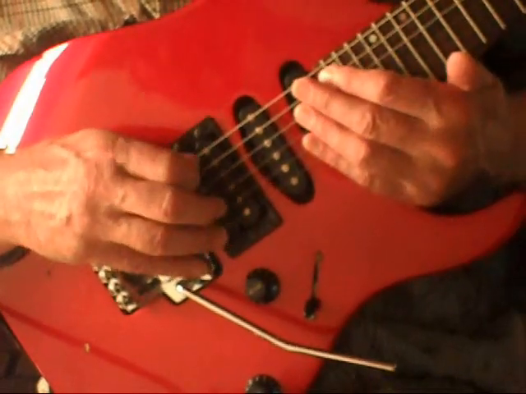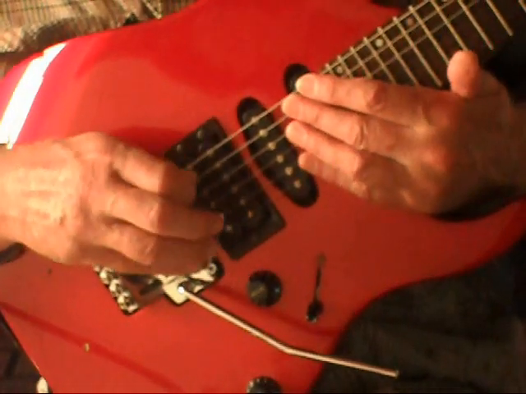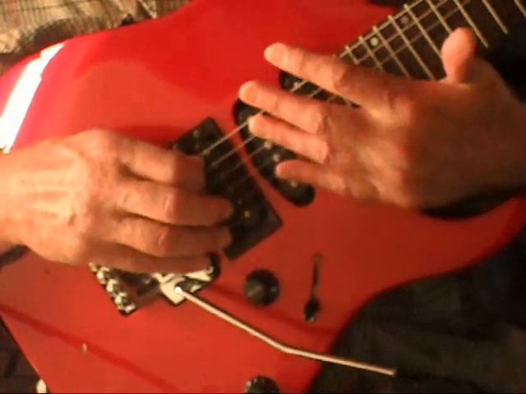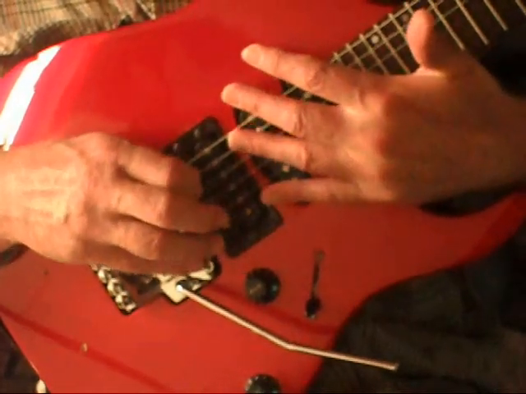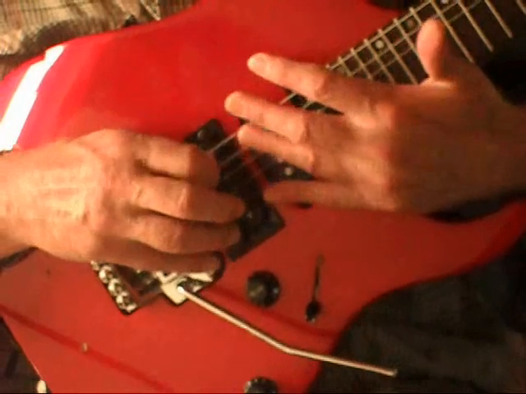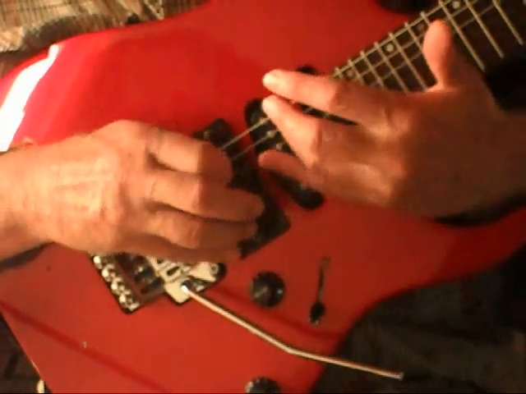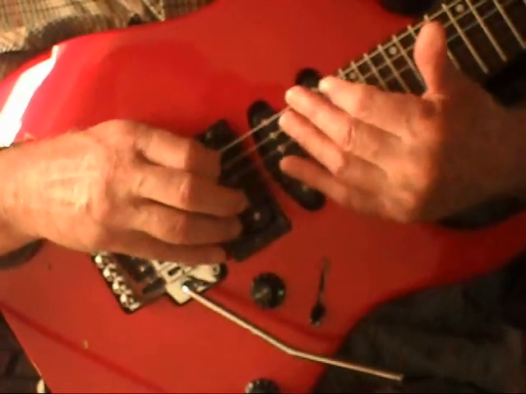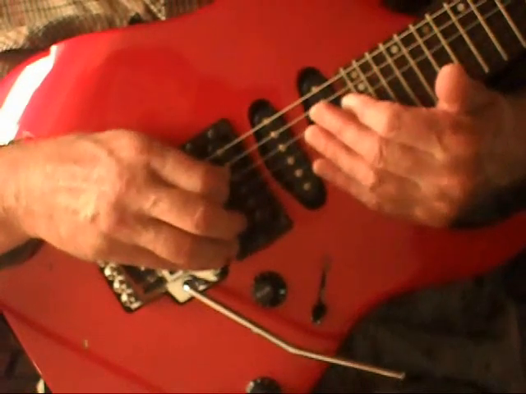On A, same thing: A, C sharp, E, G. D, the D string, chord of life.